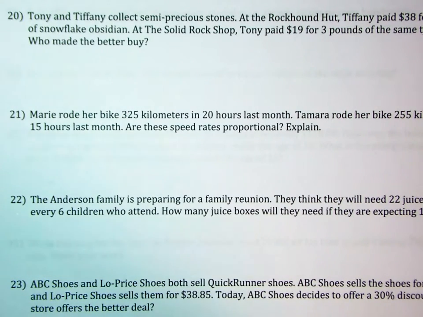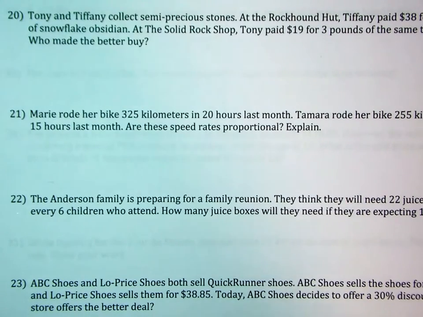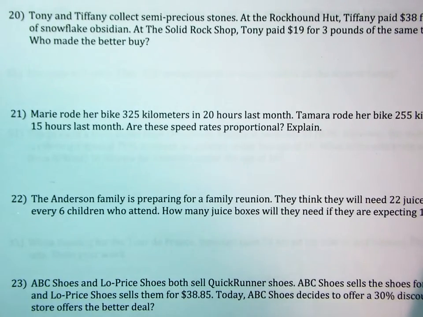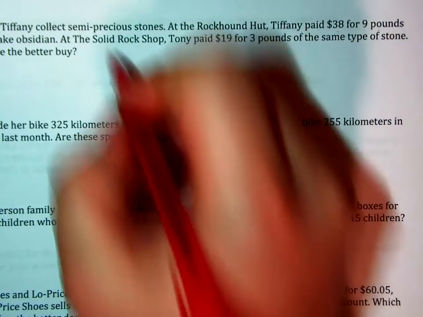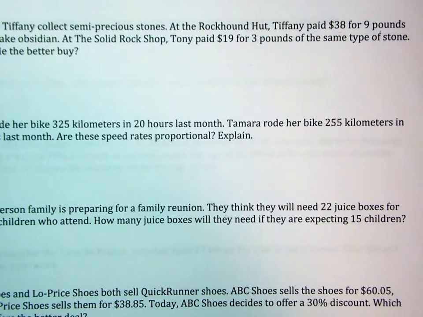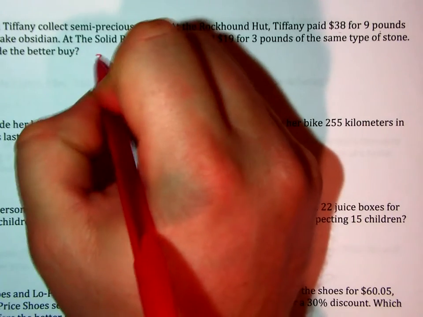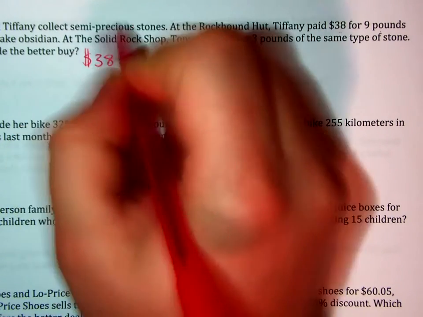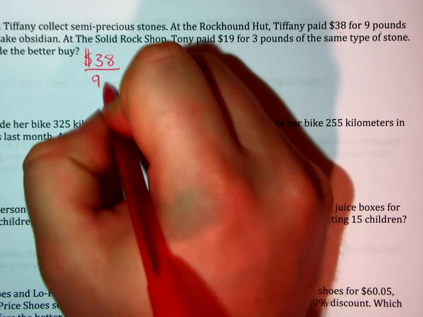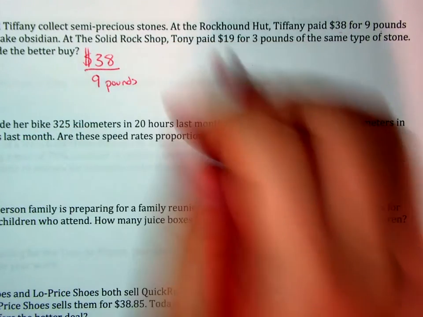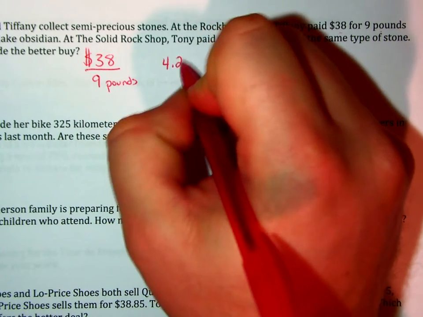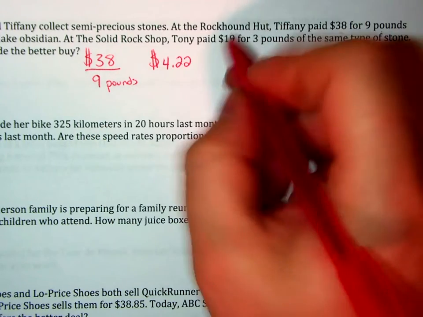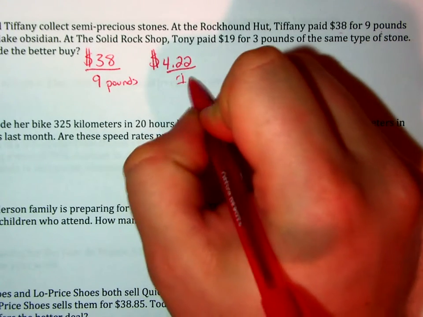In order to figure out who made the better buy, we need to have some equivalent fractions. And so we do that by finding the unit rate for each purchase. So Tiffany paid $38 for 9 pounds. Let's figure out how much Tiffany paid for 1 pound. So $38 divided by 9 pounds. 38 divided by 9 would give me $4.22 per 1 pound.